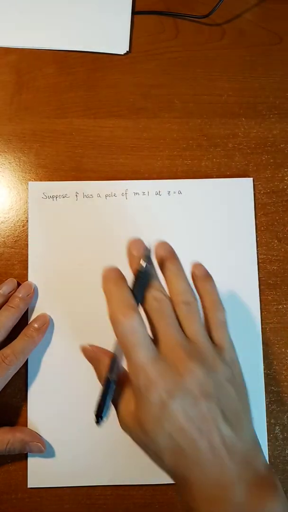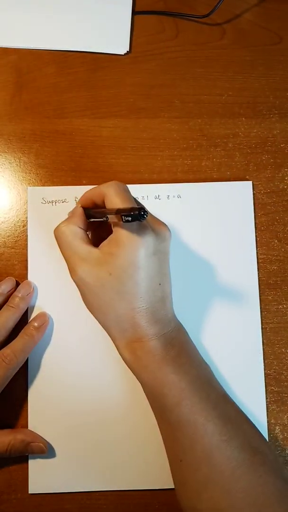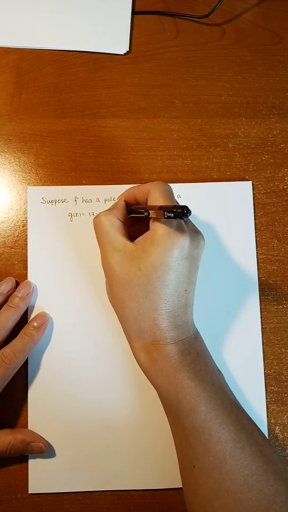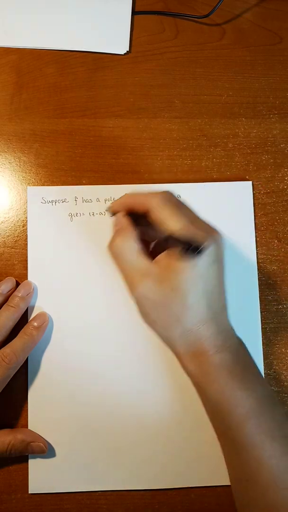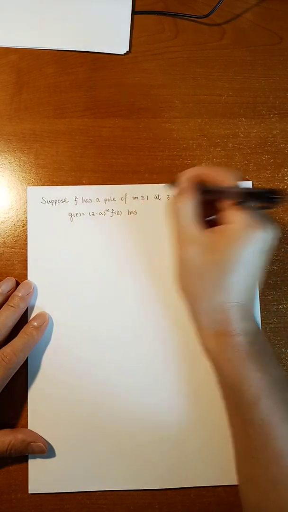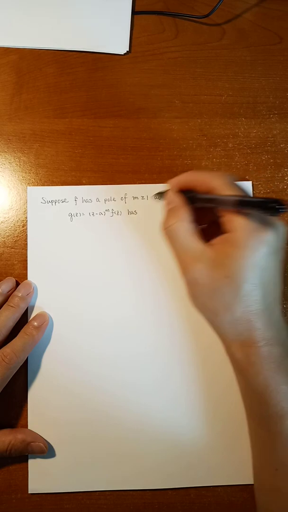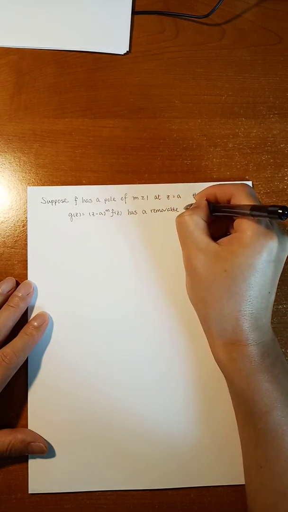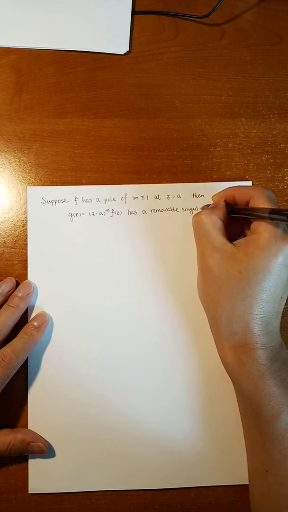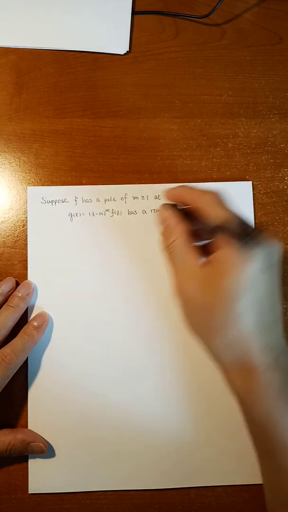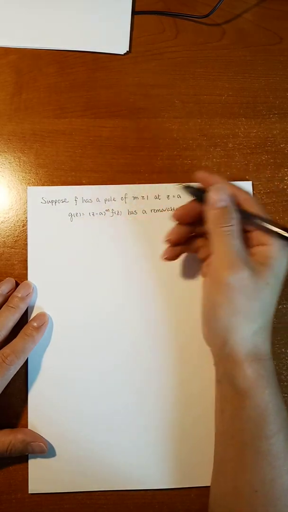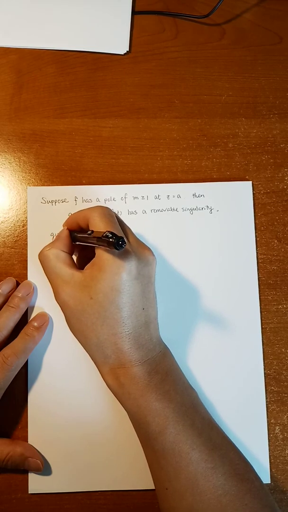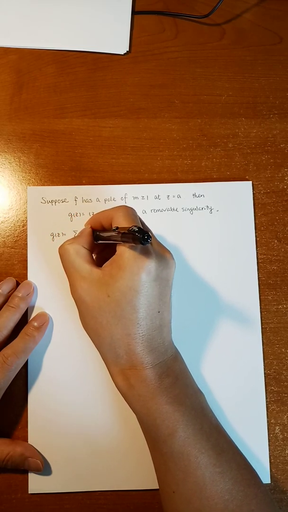Okay, if we have such a singularity, it means this function, z minus a to the m's power times f of z, has a removable singularity, right? Removable singularity, let's just ignore it because removable just means it's removed, right? So g of z has a power series representation.